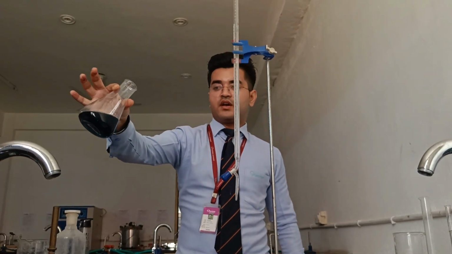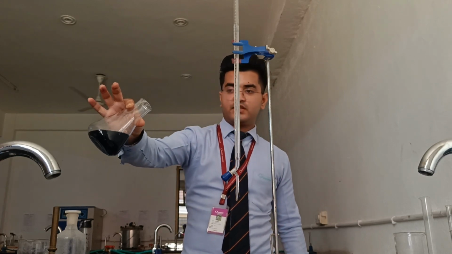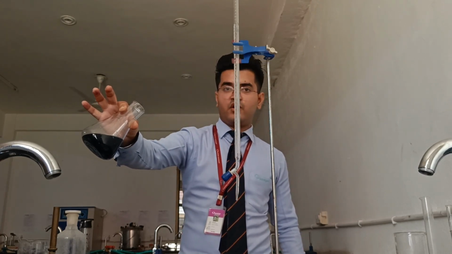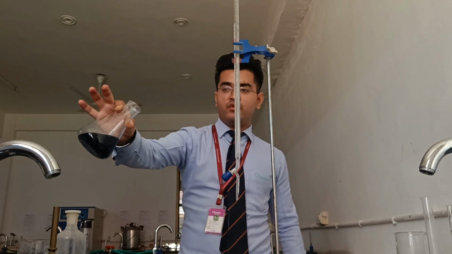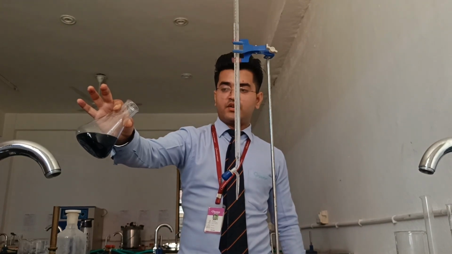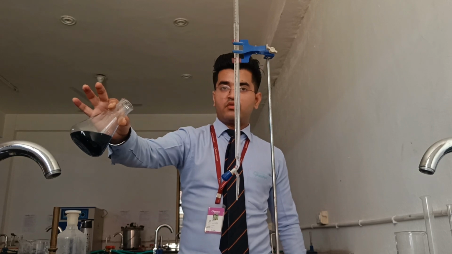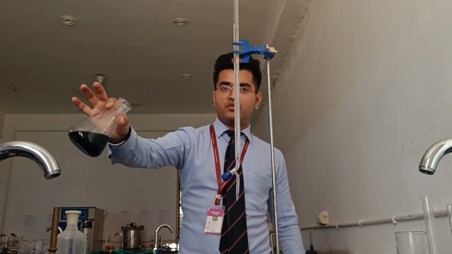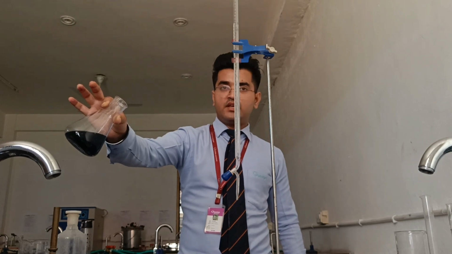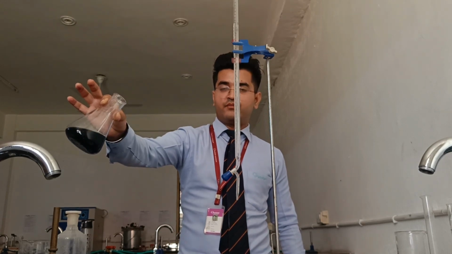You can see the color is here blue. See this, the color has changed from wine red to blue, and when you are adding the secondary standard from the burette, you have to constantly shake the flask. So you should see here that the color has changed, and this indicates the end point of this titration.